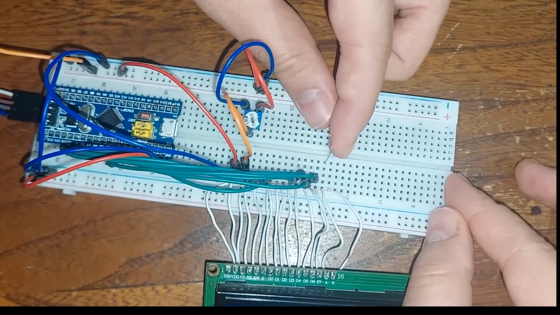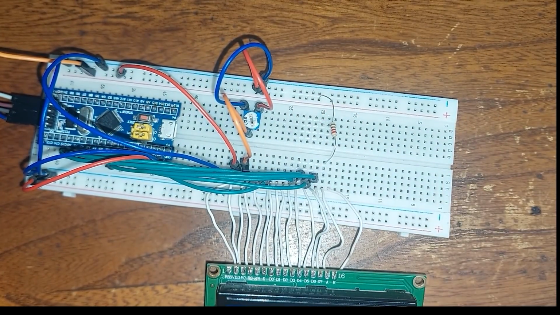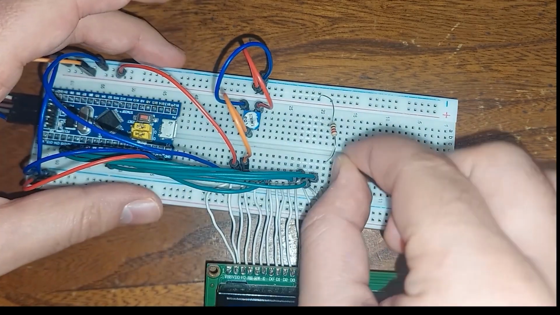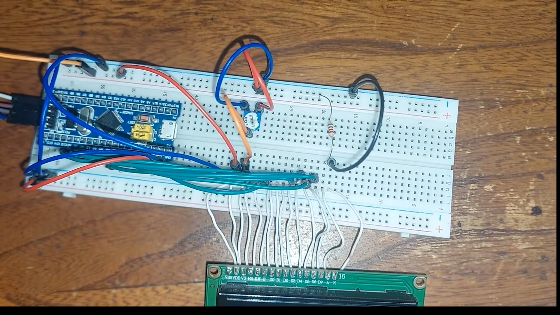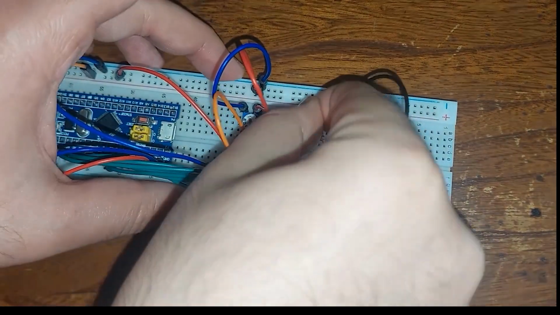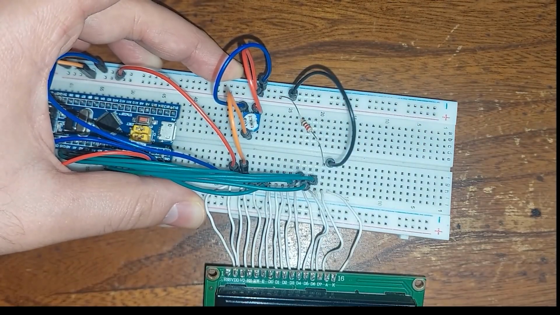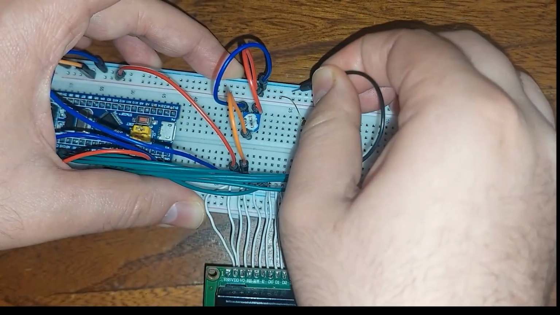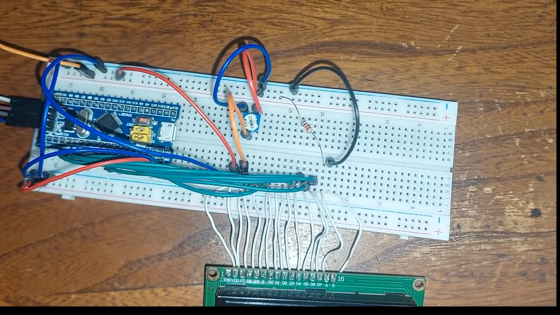This is for limiting the current and avoiding hurting our modules and microcontroller. And the cathode pin will be connected to GND. It might be a good idea to shift these components to the left so the right side of the breadboard is free.